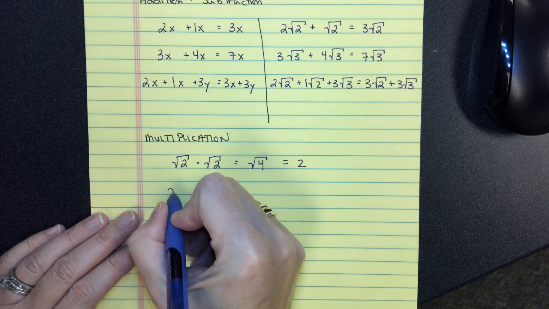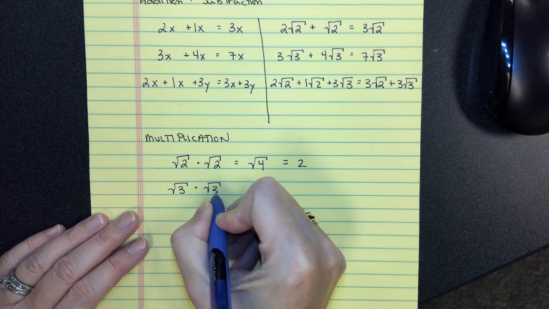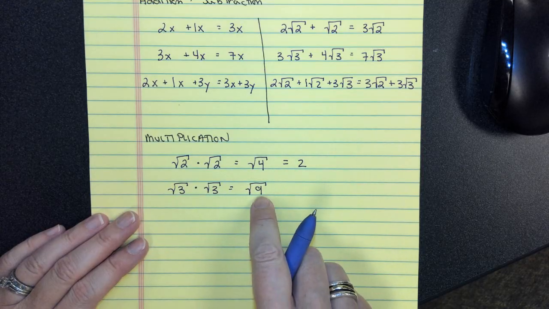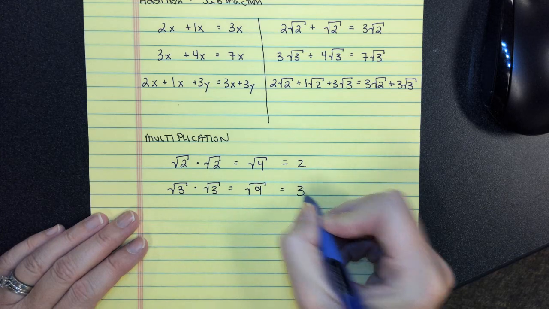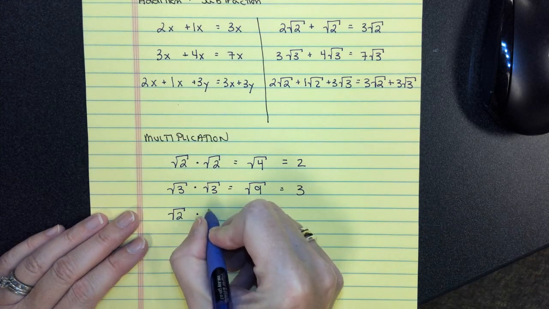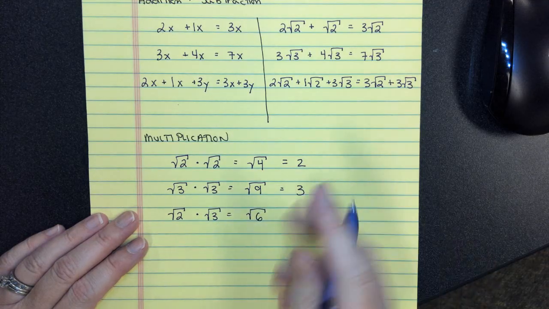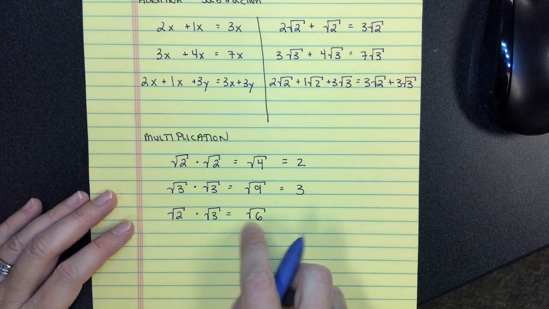If I take square root of 3 times square root of 3, I get the square root of 9. The square root of 9 is 3. Square root of 2 times the square root of 3 equals the square root of 6. I can go no farther. There is no square root, so that is my final answer.